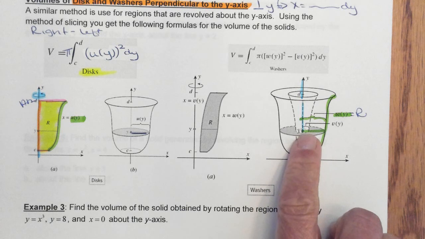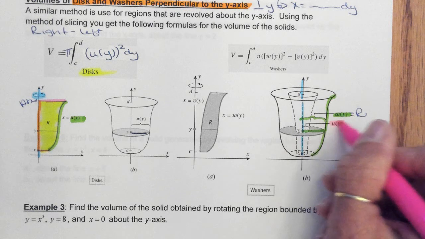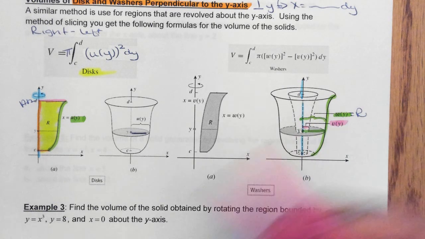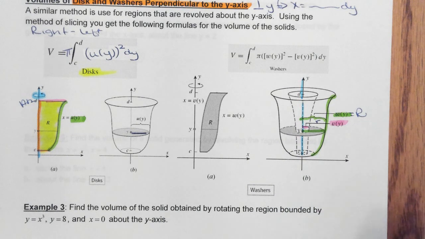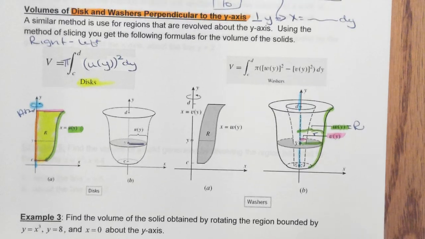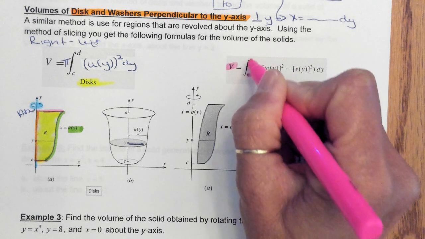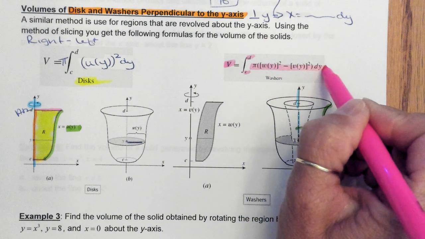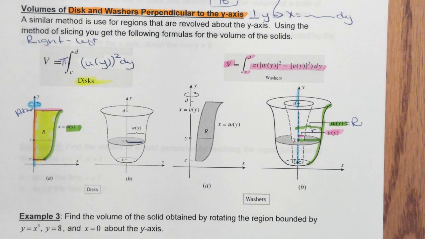Then you have that teeny tiny circle in the middle, which is going to be v of y, which would represent our little r, which is right here. It's teeny tiny. So this is little r. Okay, so now what we have is the volume being equal to, and I like the pi on the outside, but here they have the pi on the inside, from c to d of your big R squared minus your little r squared dy. So this is a disk, and this is a washer. Okay, so let's take a look and see how this works and sketch our figure.